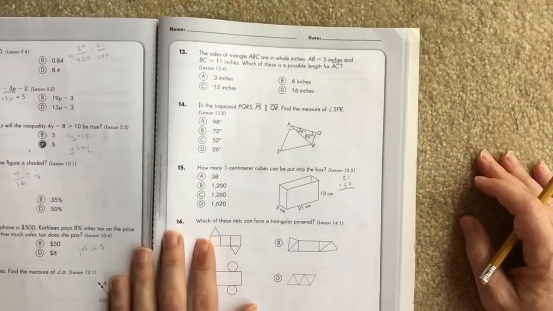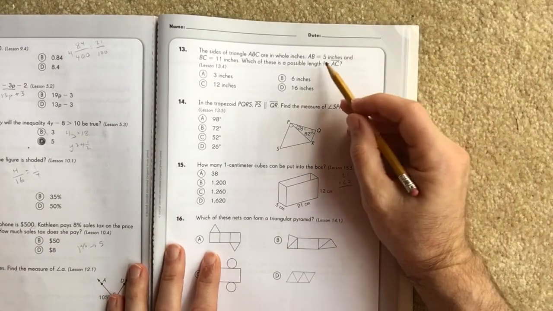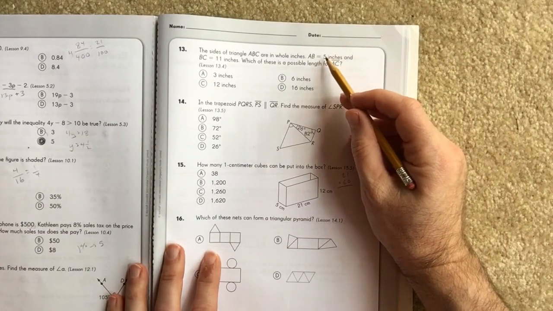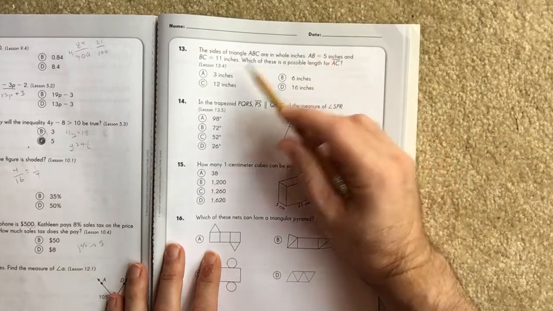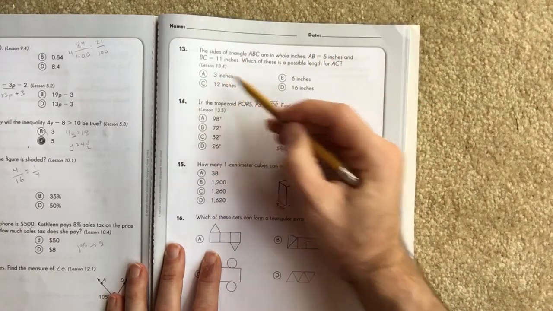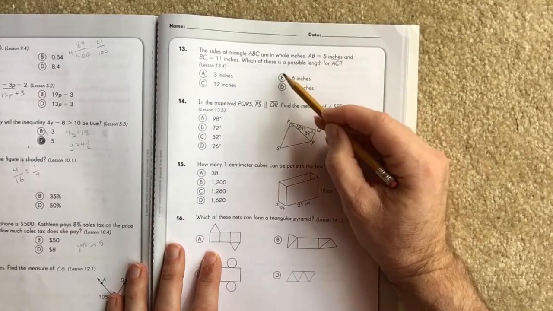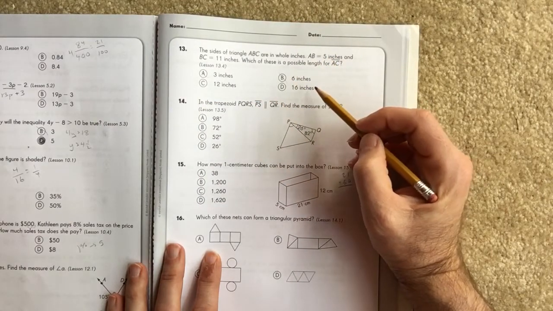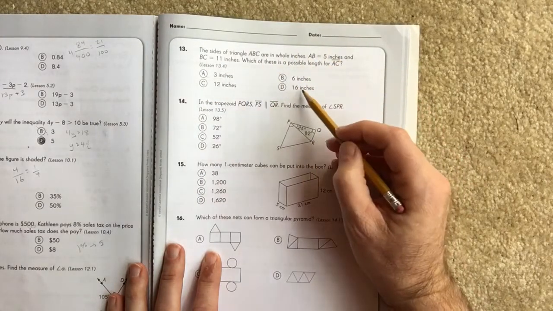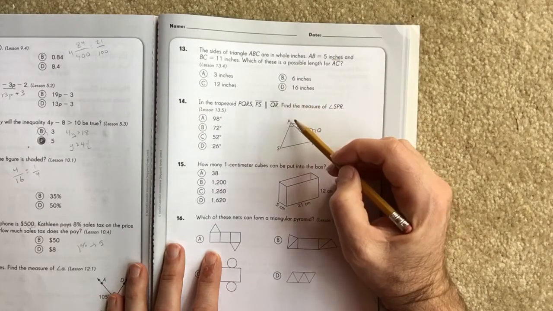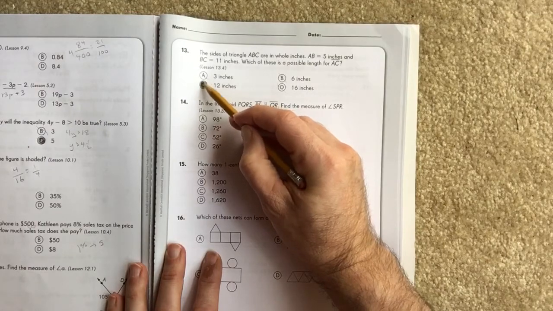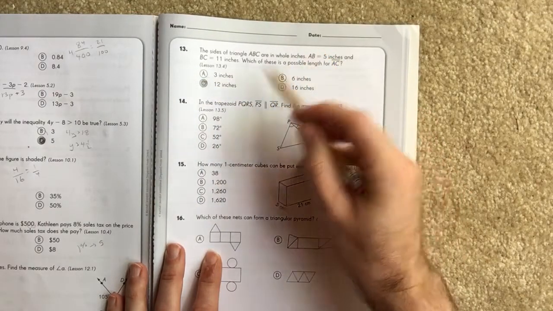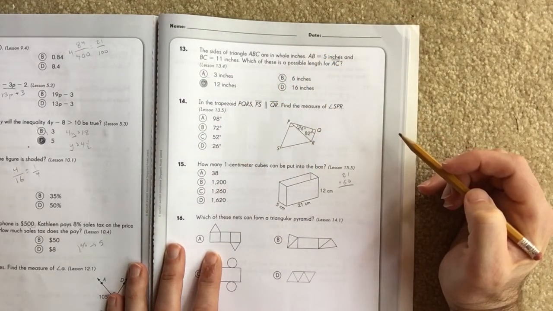Number 13, we talked about this fairly recently. The two shorter sides must add up to more than the long side. So 5 plus 3 is not as big as 11. 5 plus 6 is equal to 11, so that's not going to work. And then 5 plus 11 is equal to 16, so that doesn't work. 12 is the only length in which each of the shorter sides are going to add up to more than the long side.